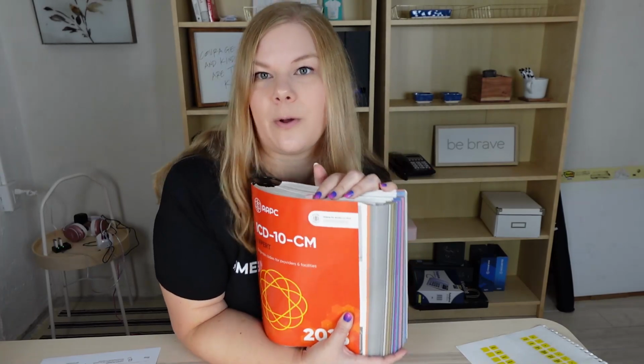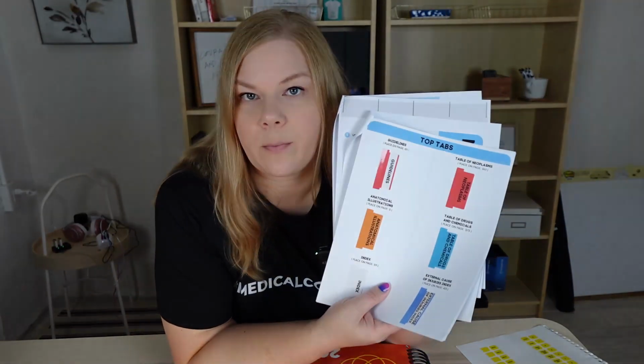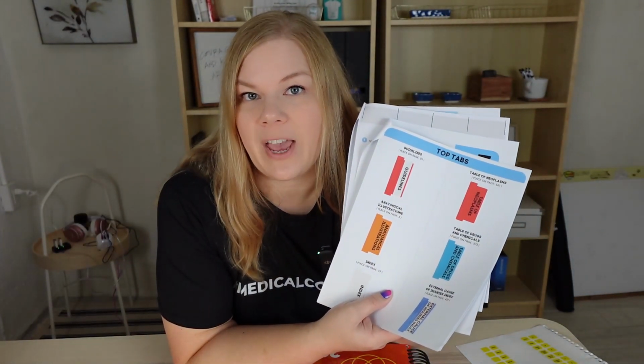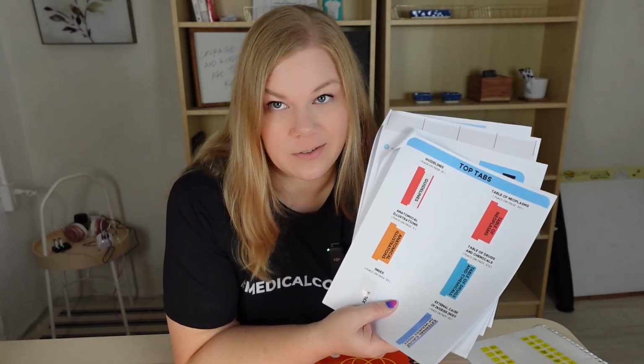I have this one little almost bookmark tab in my book. The 2023 and 2024 versions are identical as far as how you would tab them. And for the record, the version of these tabs that I bought is the AAPC edition. On Etsy, you can find tabs specific to the edition that you purchased. Some of the books do have different appendices or are laid out slightly differently.